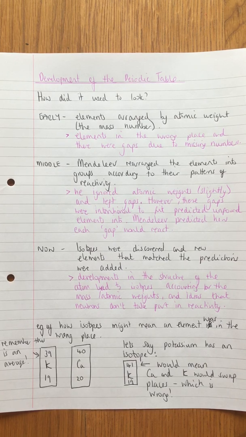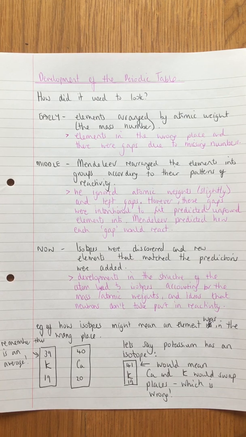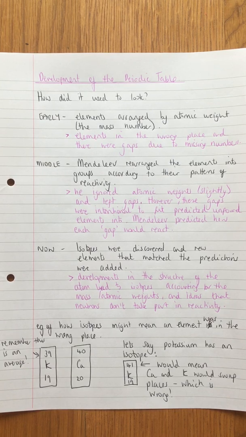The other useful thing was in the gaps that he had left as elements were discovered. When they were reacted, they were found to have properties that actually matched his predictions perfectly. So this helped cement this idea that this periodic table was ordered in the correct fashion. And as I say, as we discovered more about the structure of the atom, it only sort of cemented this further.